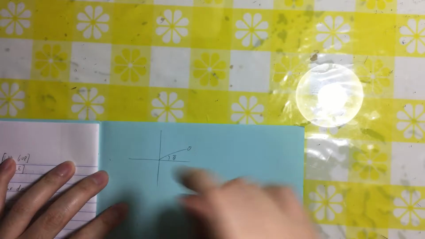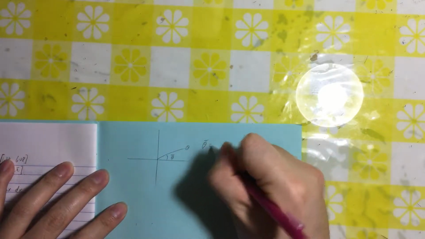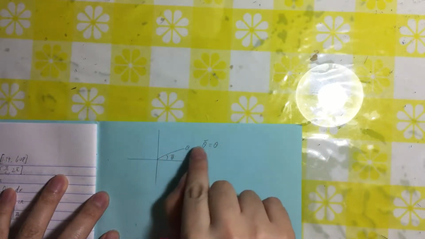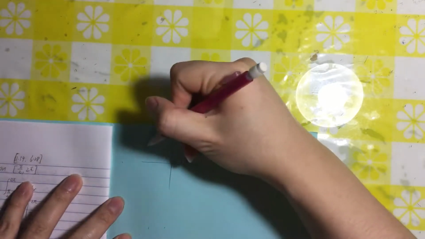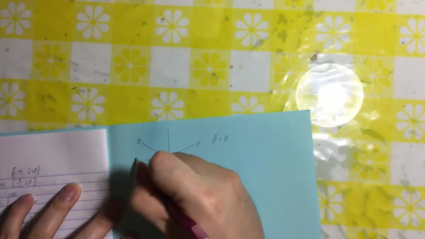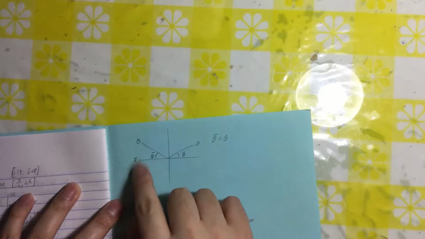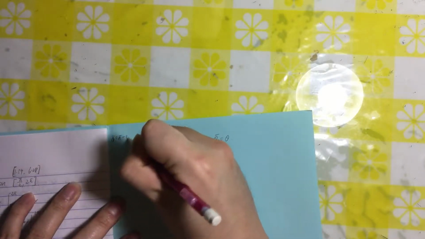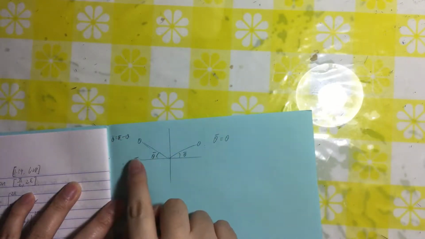In the first quadrant, the reference angle is the same as the angle itself. We use theta bar to represent the reference angle, and theta to represent the actual angle. In quadrant 2, this is pi here, and the reference angle is pi minus theta.